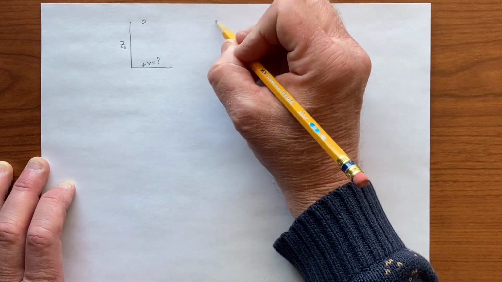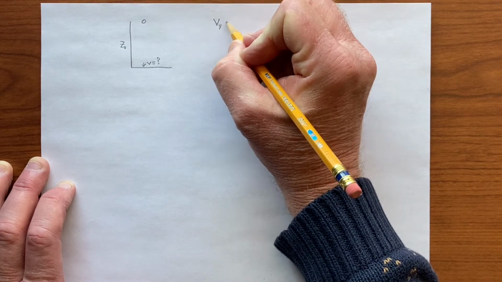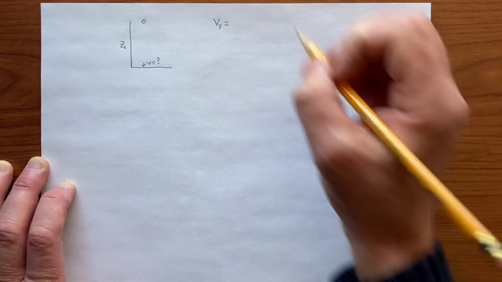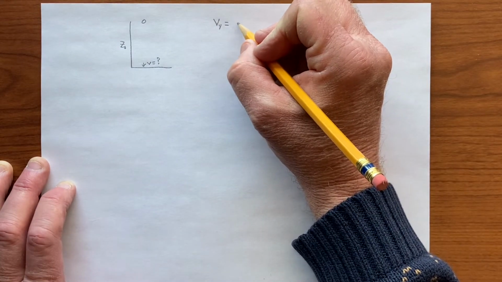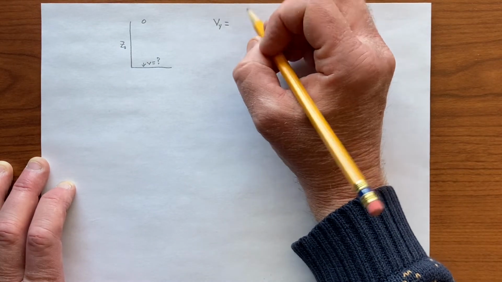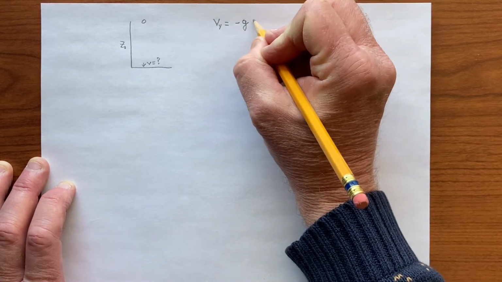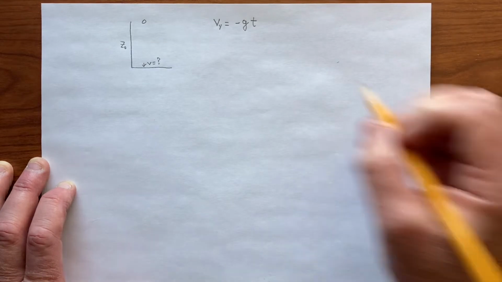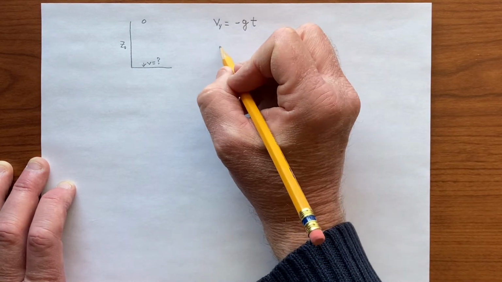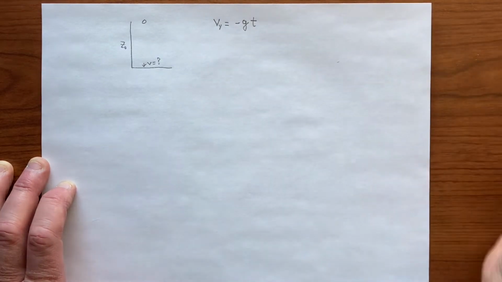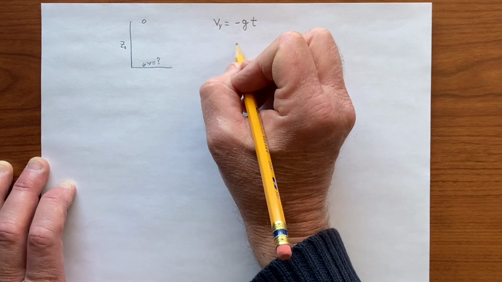So from the perspective of the kinematic equations, the vertical component is equal to the initial plus acceleration times time, and the initial is 0. So we have minus g for the acceleration times t. T is the unknown, so that forces us to the position kinematic equation, which says y equals y naught, blah, blah, blah.